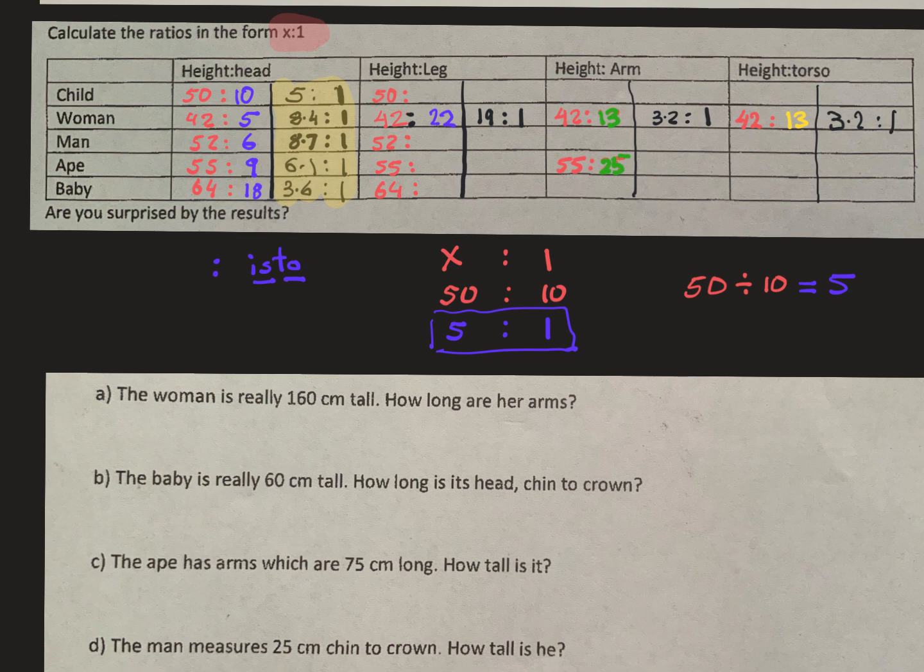The first question that you are given is, if a woman is 160 centimeters tall, how long are her arms? Well, let's have a look at the height and arms. We're going to look at this in the column of height to arm. We find that her proportion should be 3.2 to 1. Can you see that? 3.2 to 1.